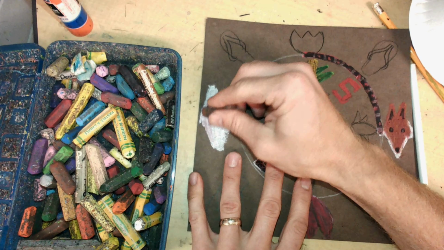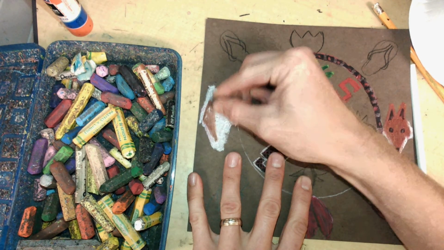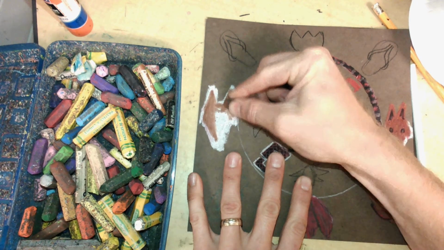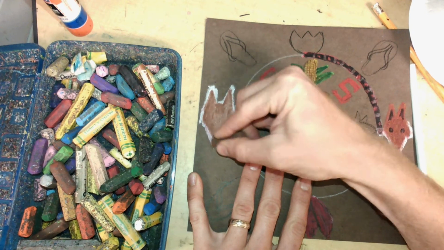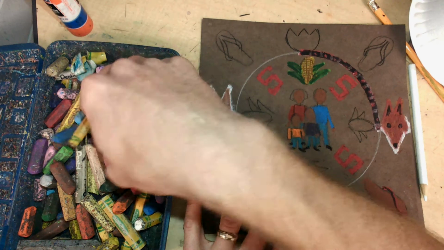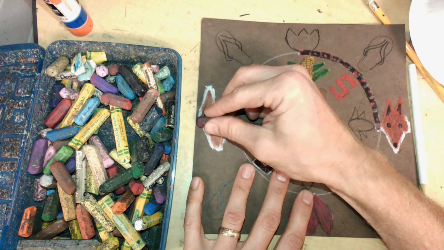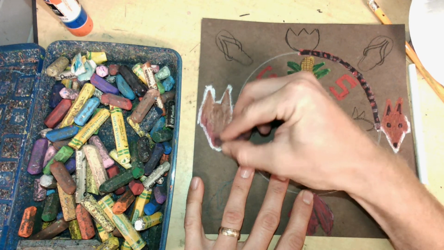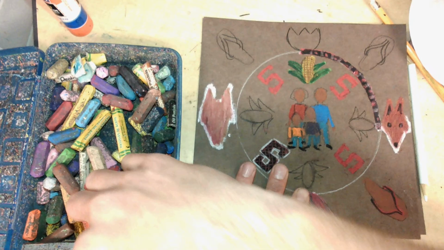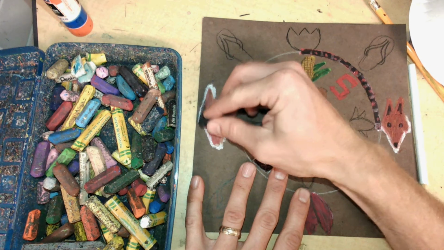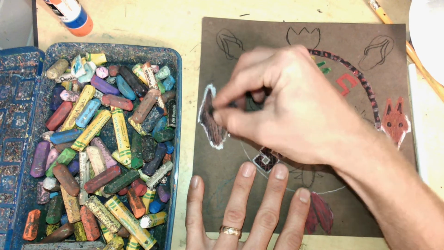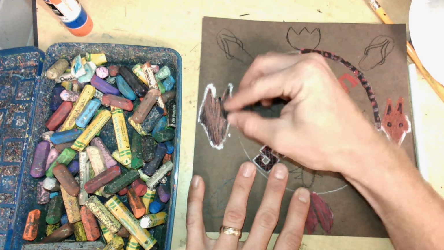And I'm going to layer over that with some brown. And that's lightening up that part in places. I want mine to be a red wolf, so I'm going to give it a little bit of red. So you can do multiple colors. And just so you can really see what I'm going to use this for, I'm going to put some black in there.